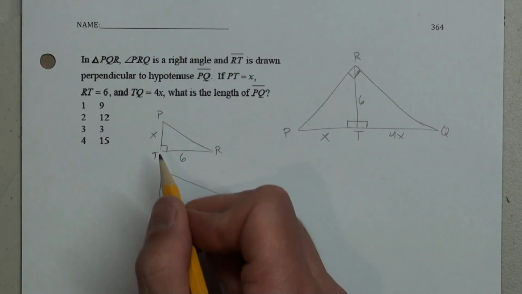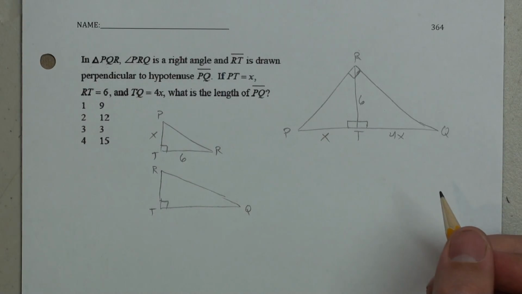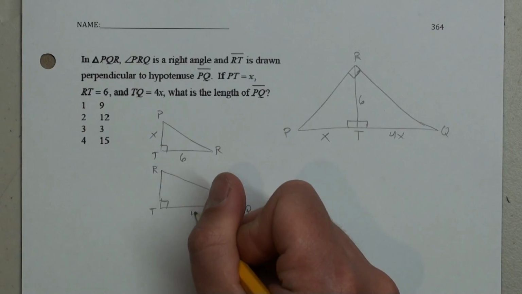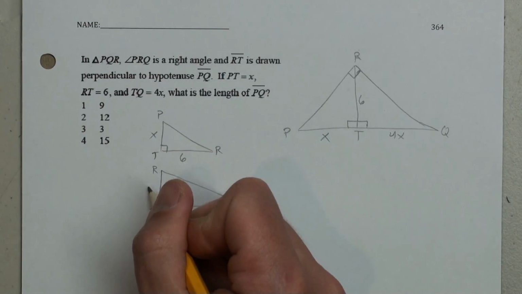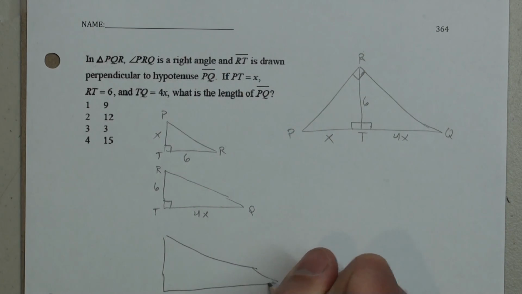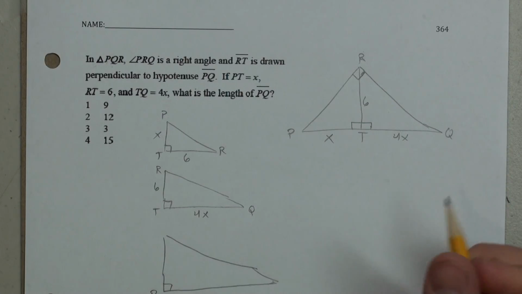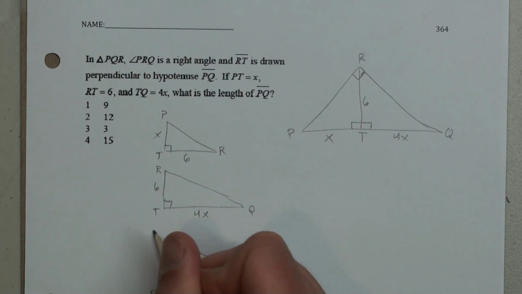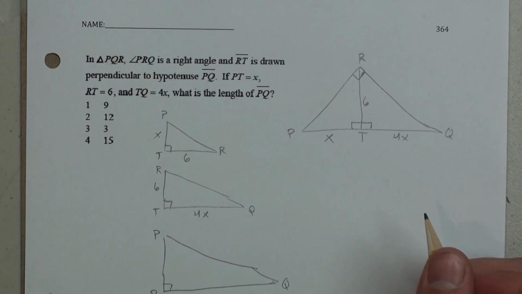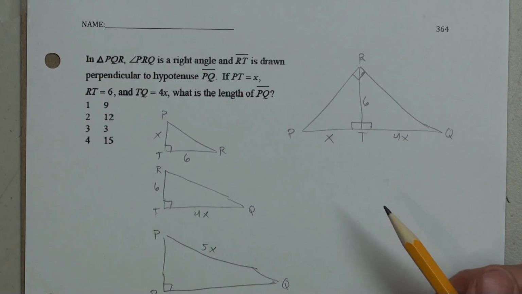And I got, this is R, T, Q. So I got 4x, 6. Then I take the biggest triangle. It's a really bad triangle. I got R, Q, P. So this is 5x, right? 4x plus x. And that's it. So what's the length of PQ?